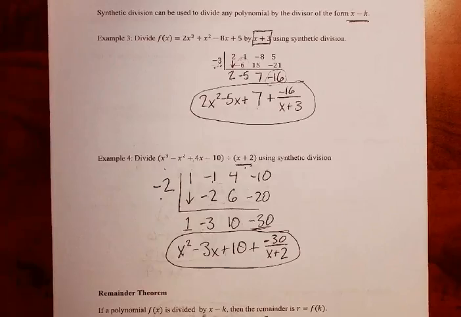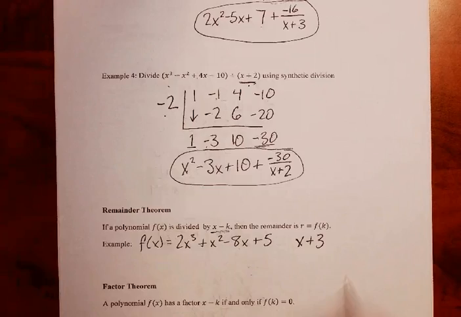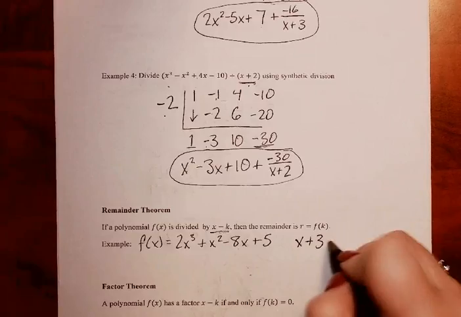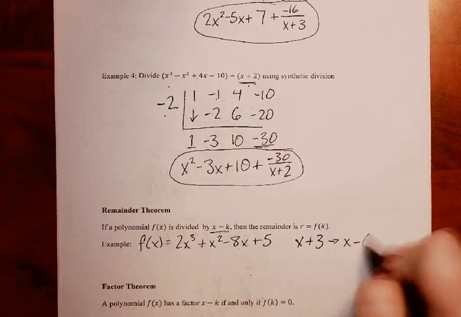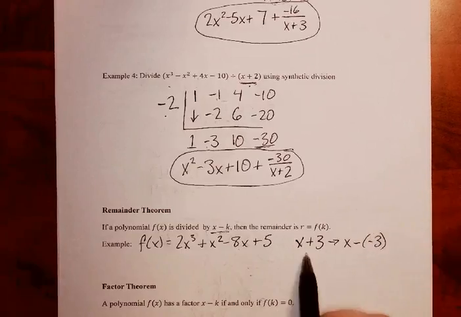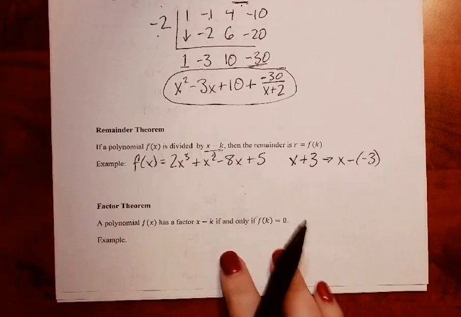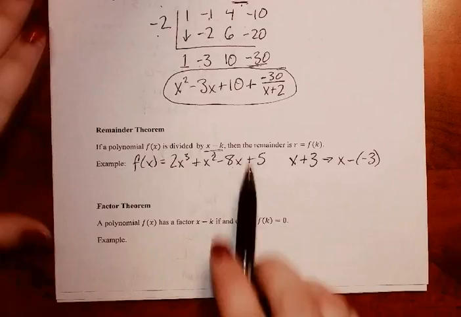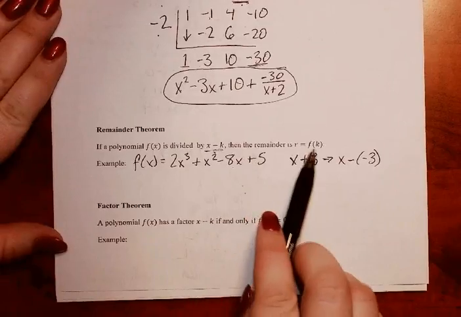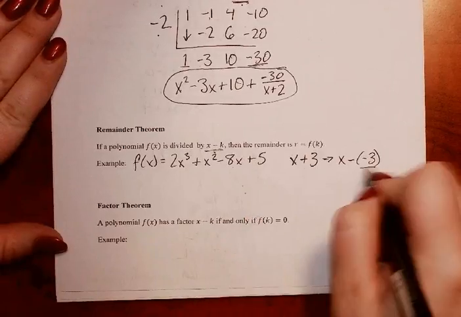And we're dividing by x plus 3, which if we want to write it in this form, we have to write it as x minus a negative 3. Because these are the same and we want to write it in this form. So, to find the remainder, we can use the shortcut of just plugging in negative 3.